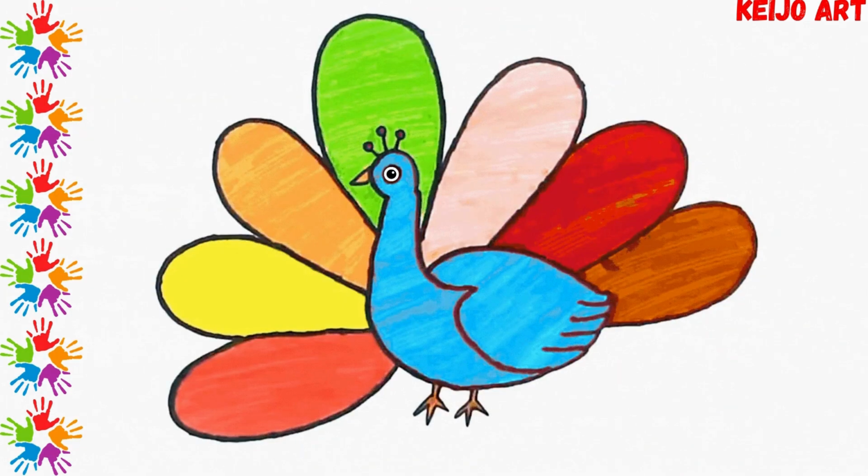magic. Look how peacock is changing its color.